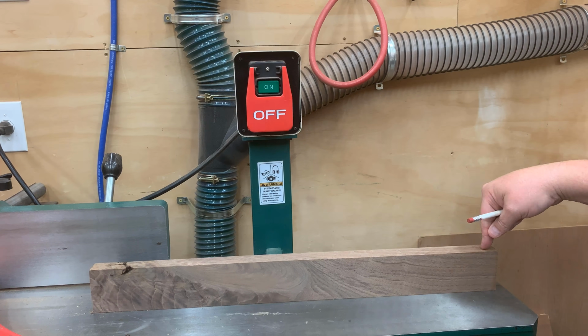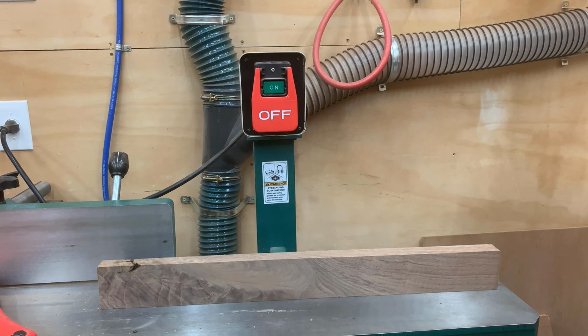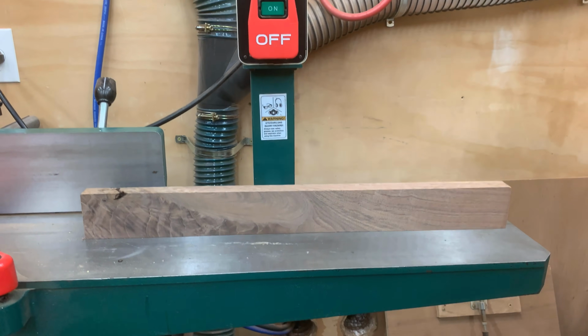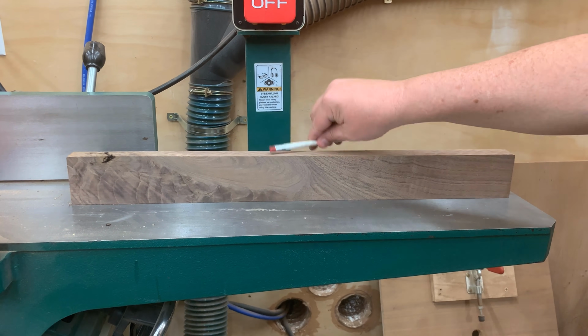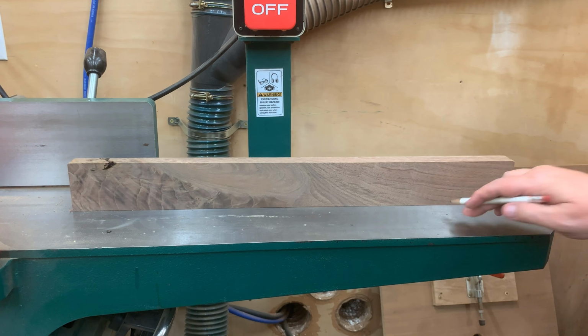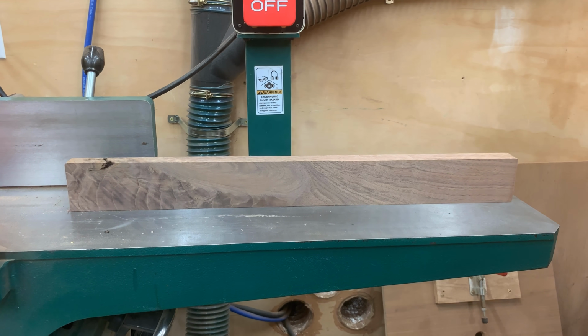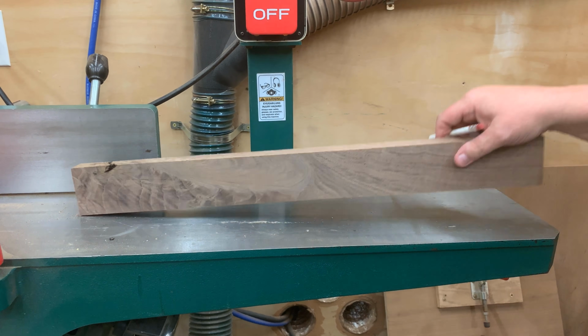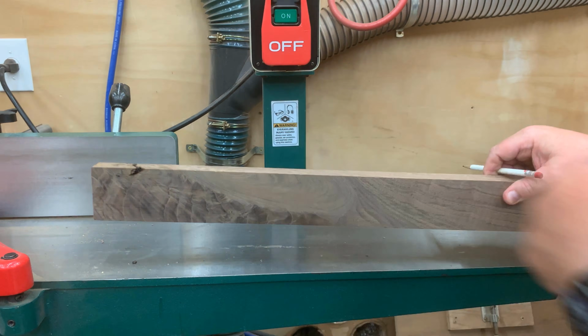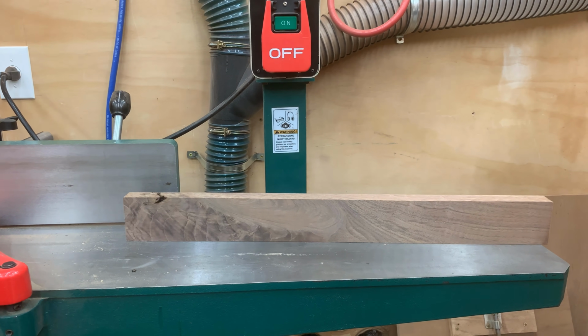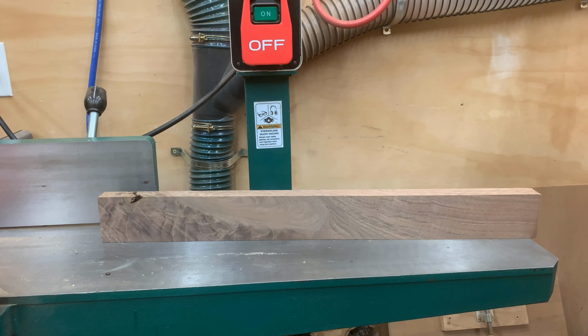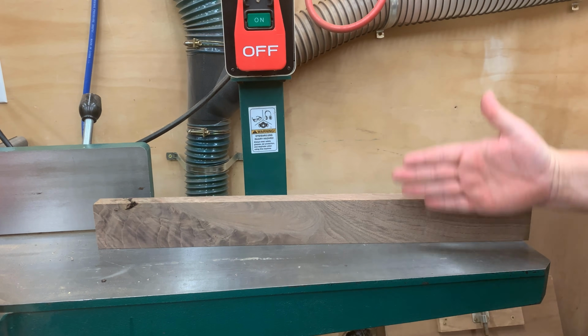Like I said, it could be thicker here or thinner here than it is on the other side. So I've got to do some sort of an operation that's going to make the top of this parallel with the bottom of this. So I'm going to use the table saw. I could, if I wanted to, take this back over to the planer and do it, but I find the table saw pretty easy, and the table saw is the best choice if this were, say, for example, a bigger piece of wood.